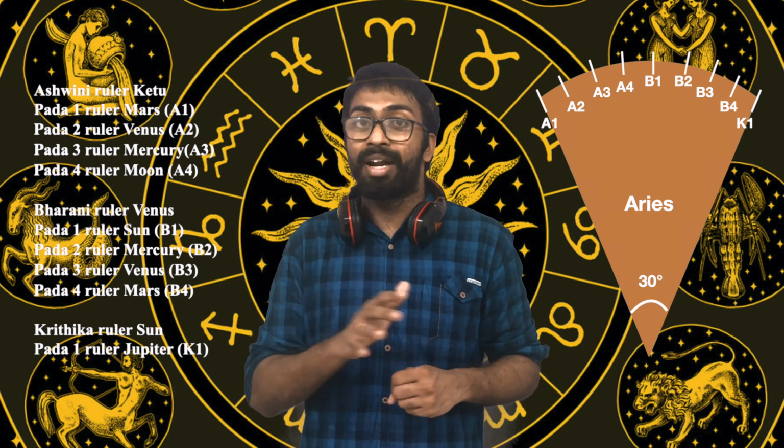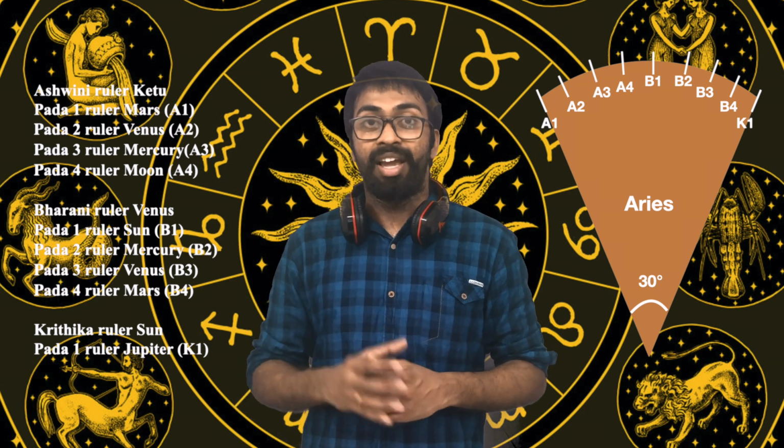Some nakshatras are fully connected to one Rashi only. Let's take an example. Let's consider Aries. In Aries, we have Ashwini, Bharani and Kritika. The 4 padas of Ashwini and 4 padas of Bharani are wholly connected in one Rashi of Aries. Have a look over this table, you will understand it. You will get to know the rulers of each pada and also the rulers of each Rashi and nakshatra.